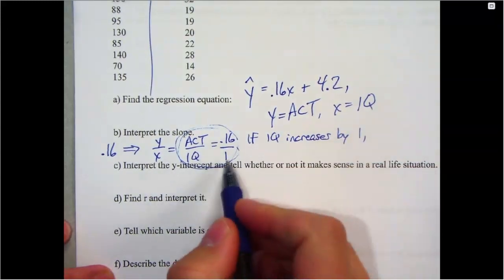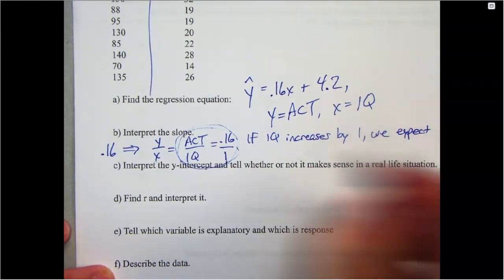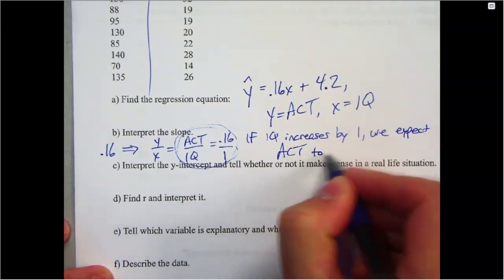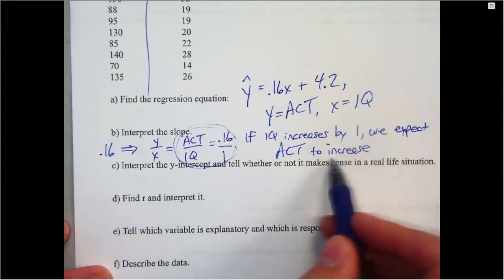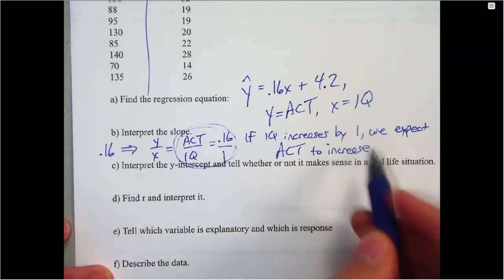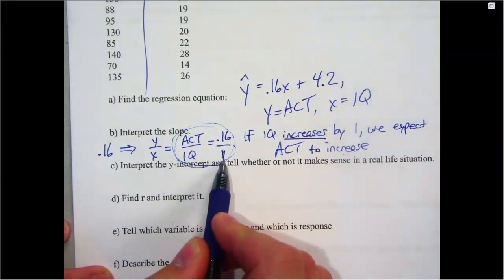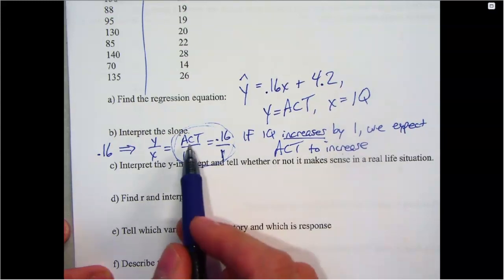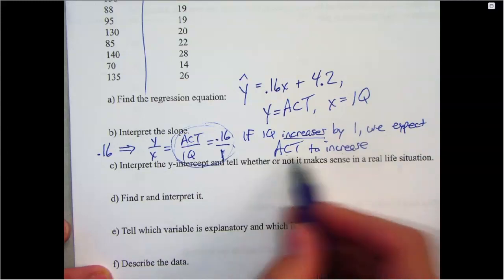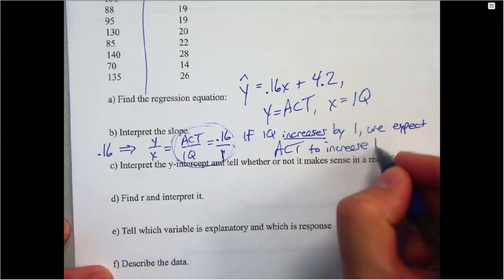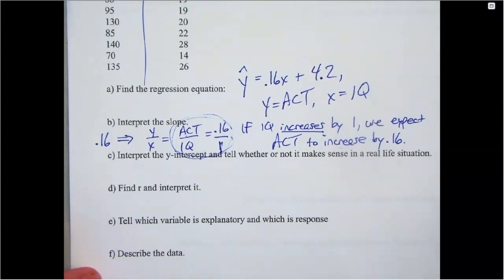So if IQ increases by 1, we expect ACT to increase. Why did I put increase here and not decrease? It's positive. This one will always be increase because you're always just going to put a positive 1 on the bottom. But the second one, the ACT is increasing because that's a positive number. So we expect ACT to increase by 1.6. Is that alright?